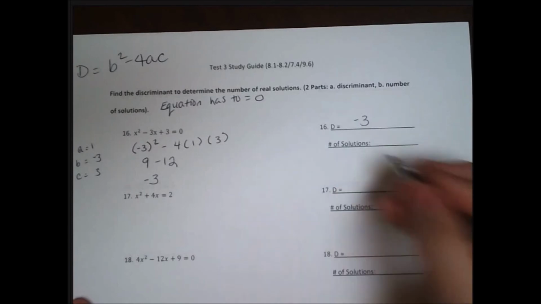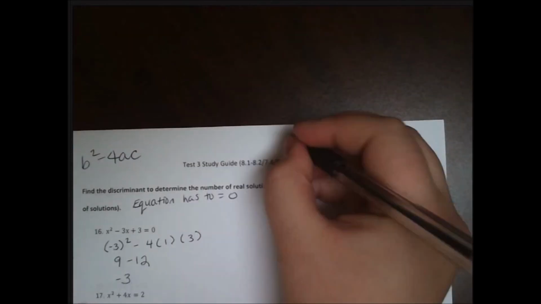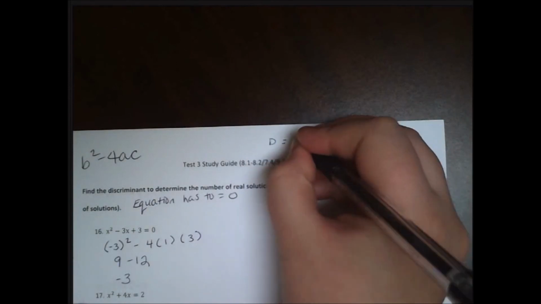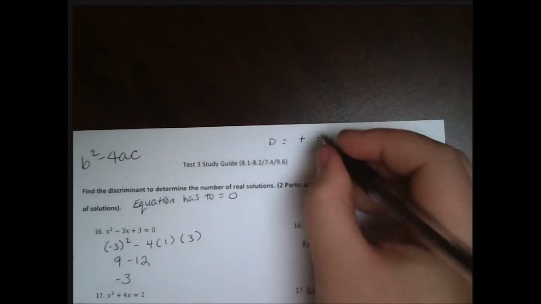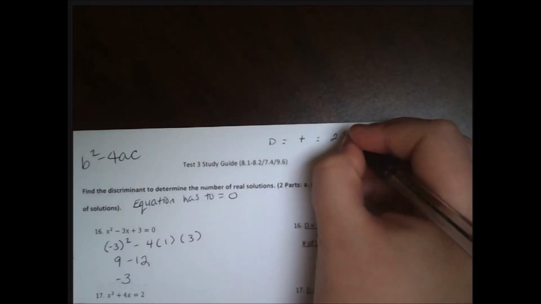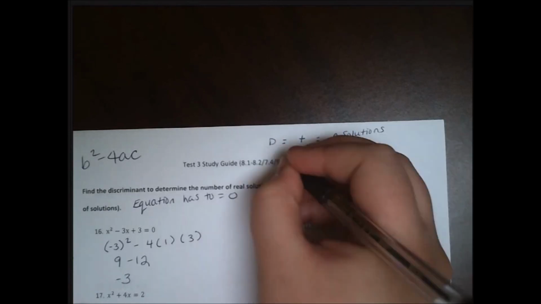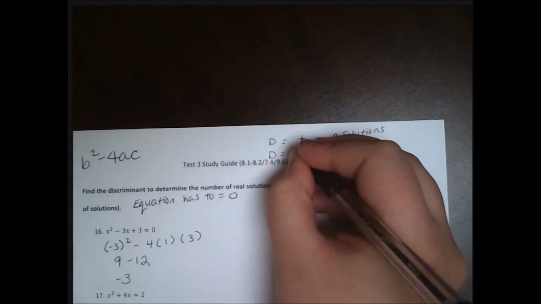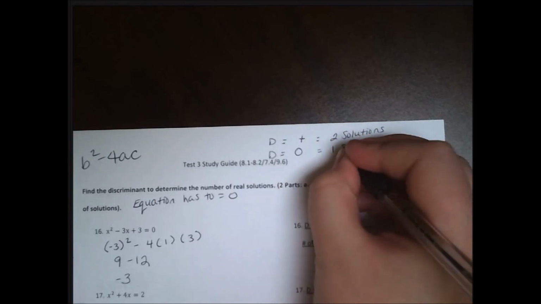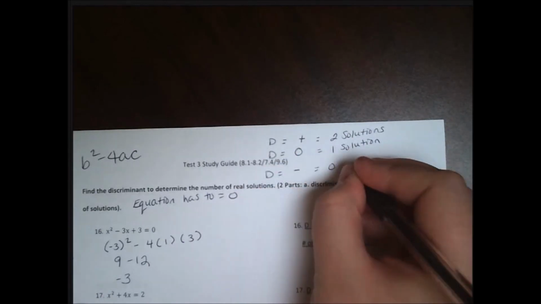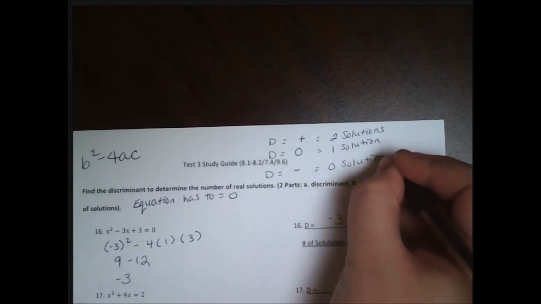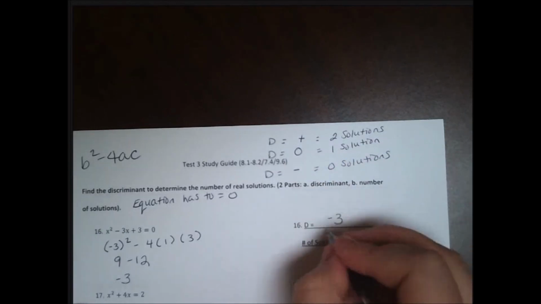However, we need to know the number of solutions. So we learned if D is positive, then that means that we are going to have two solutions. If D is 0, then we're going to have one solution. And if D is negative, we have 0 solutions. So the number of solutions, since our discriminant was negative, is going to be 0.